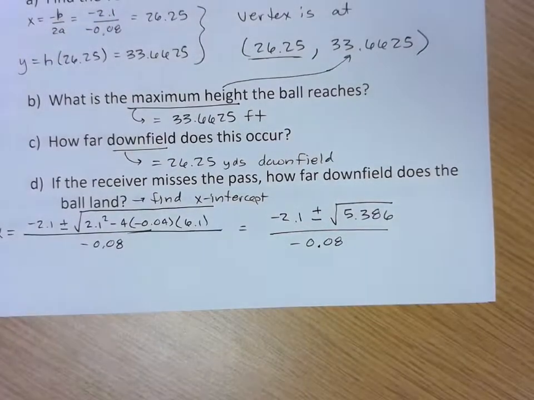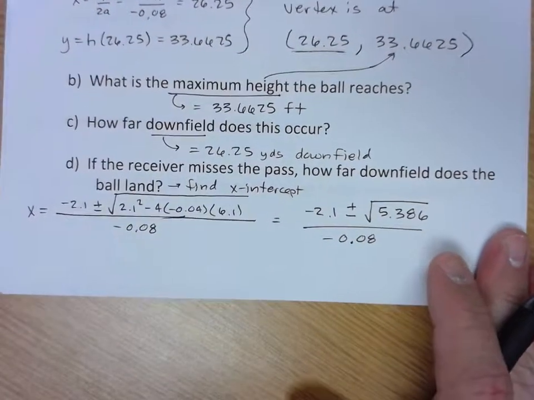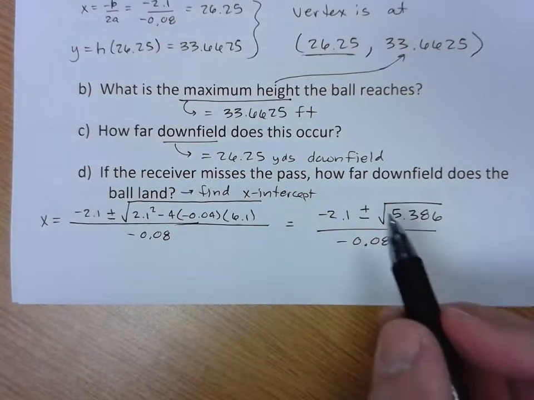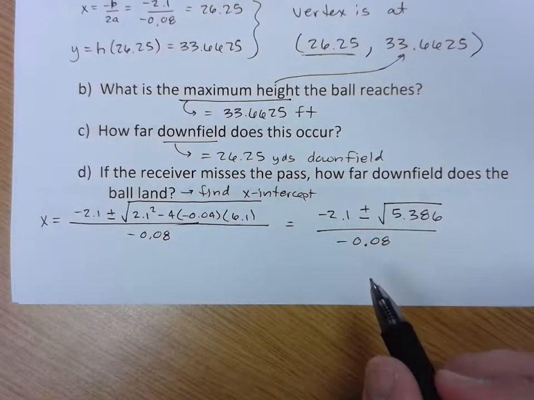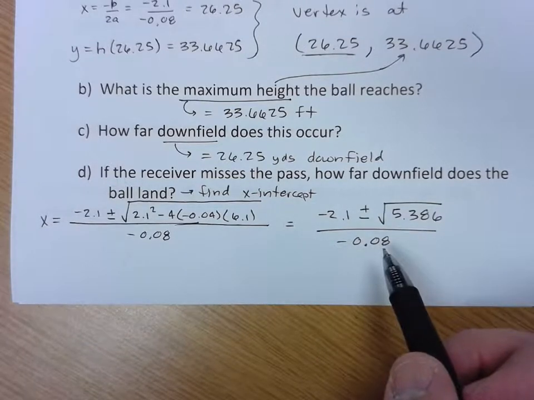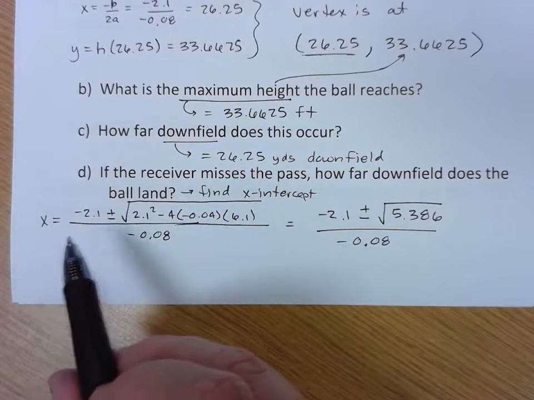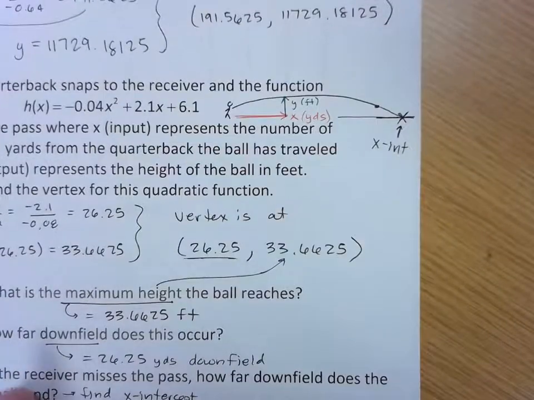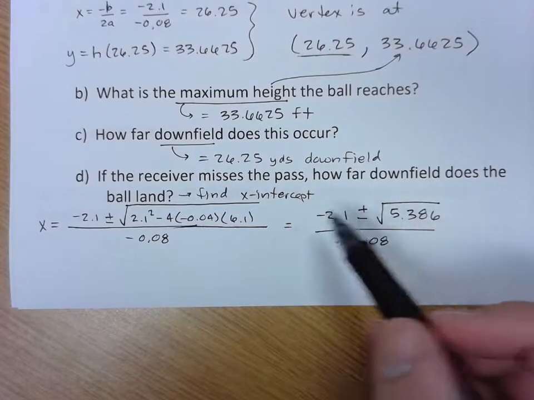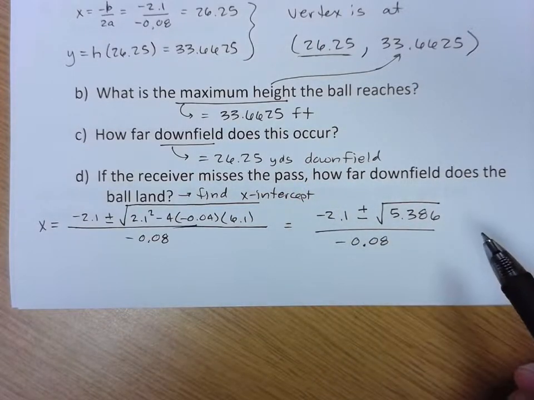Well, we're likely only going to need to get a positive answer here. To guarantee a positive answer, you need to look at the calculation involved in your quadratic result. So I'm dividing by a negative number. If I want to get x to equal a positive value for this distance downfield where the ball lands, then I need to do negative divided by negative equals positive.